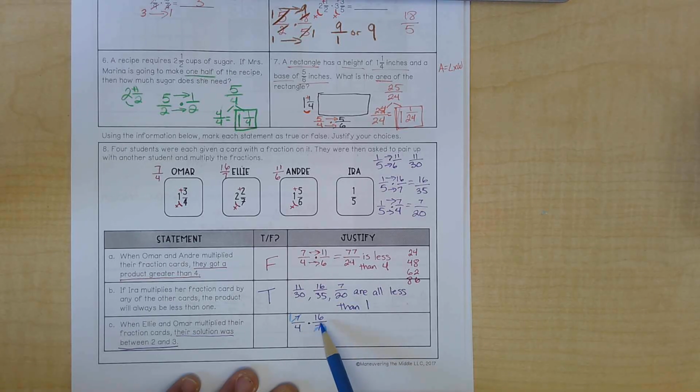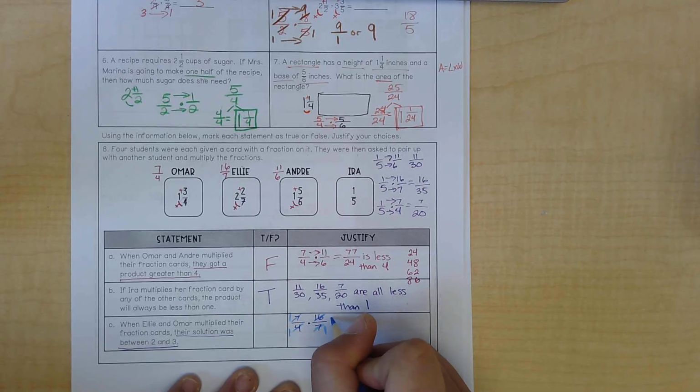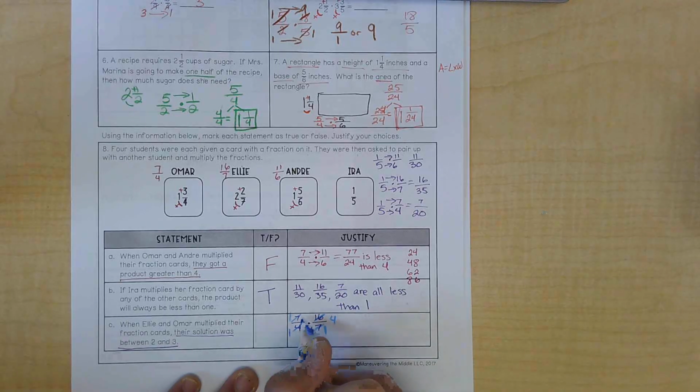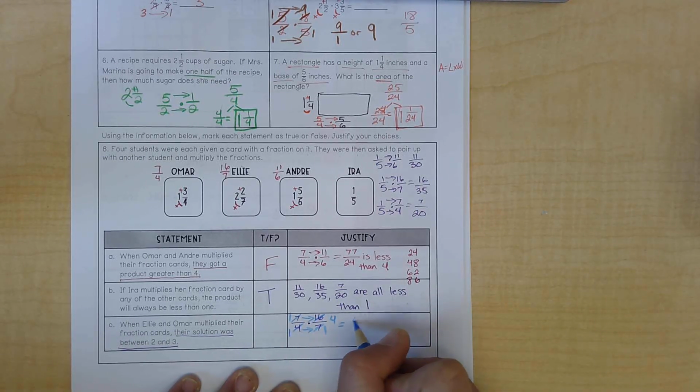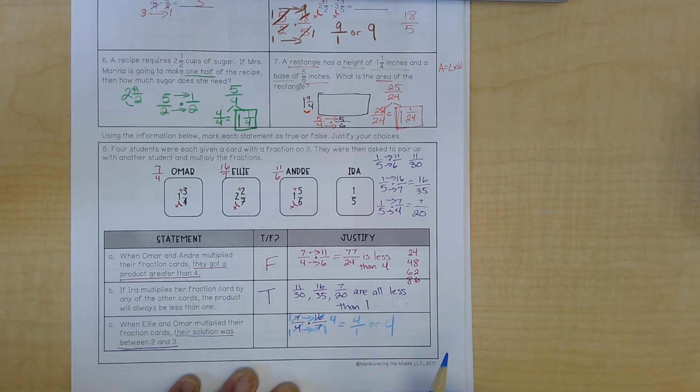What about 4 and 16? They also share a common factor of 4. 4 can go into itself once. 4 can go into 16 4 times. If we multiply straight across, we end up with 4 over 1, or just 4.